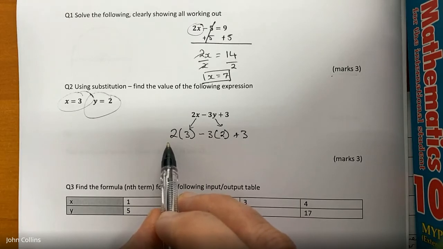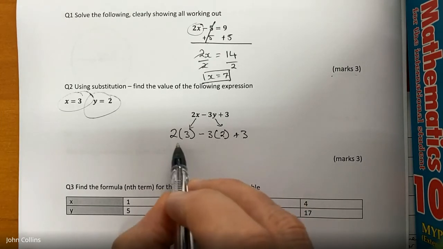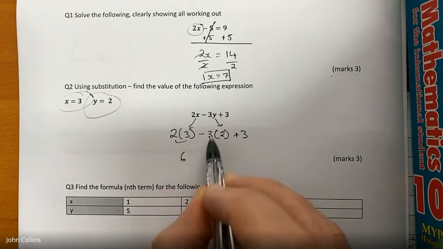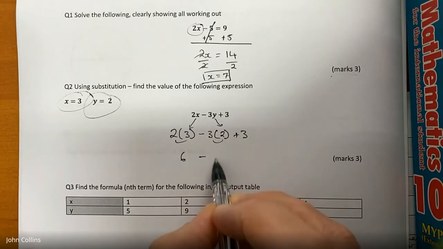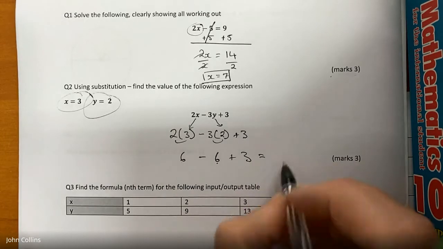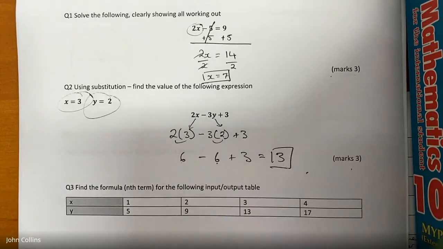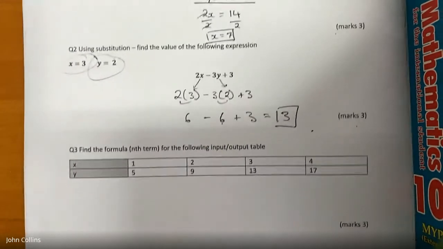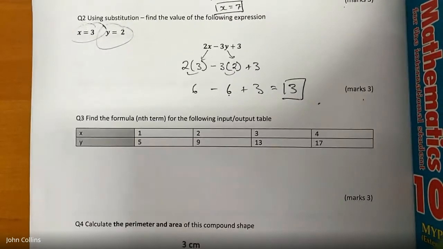So I noticed that Stella, Matthew, Jasmine, and Vanessa have been putting in answers. None from the rest of you guys. So let's see some more answers. So a few people with 3 here. 2 times 3 is 6. Minus 3 times 2 is 6. Plus 3. Okay, so this is looking like 6. Take away 6 is 0. Plus 3 gives me an answer of 3. So that's 3 marks again here. Okay, thanks. A few more people with answers.